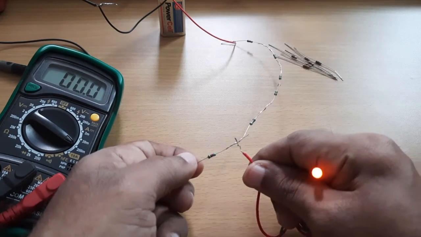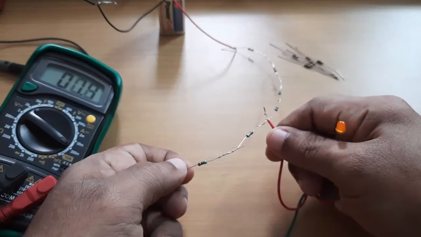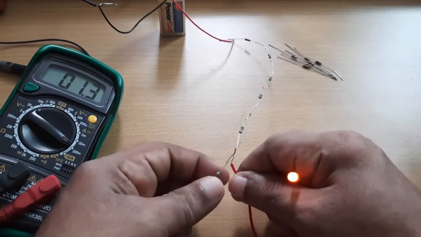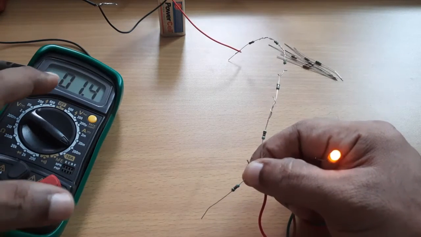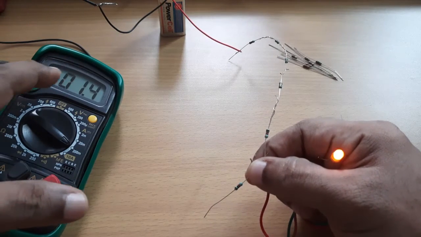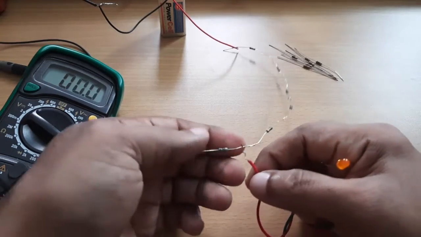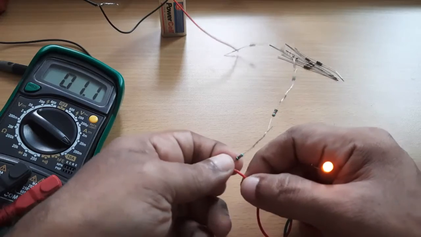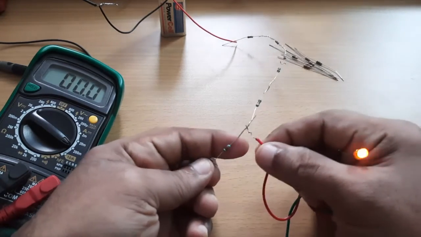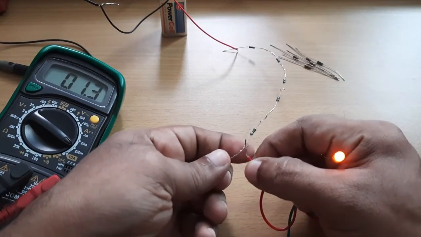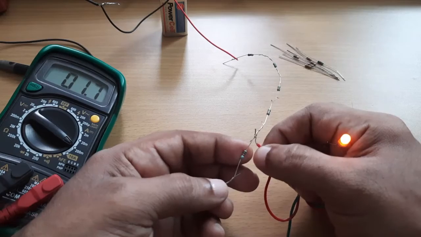You can also change the position and see the current that is measured. The current value measured is 1.4 milliamp. Here at the end you can see 1.1 milliamp. Here 1.3 milliamp. Then 1.7 milliamp, and here 2.3 milliamp. Here 3.6 milliamp.